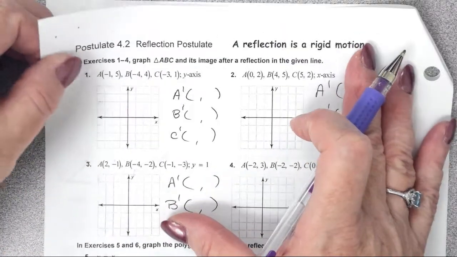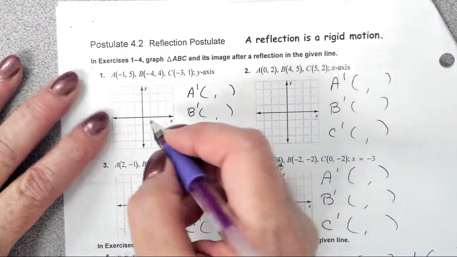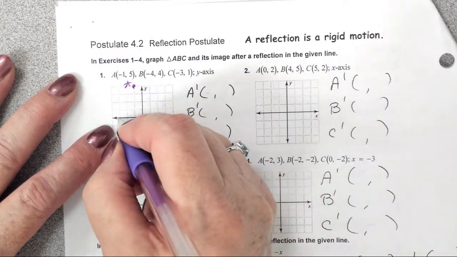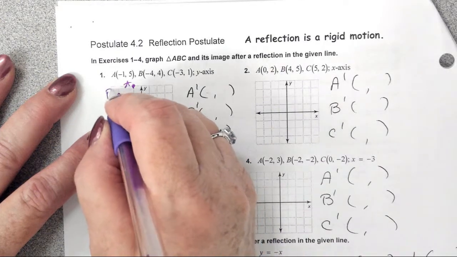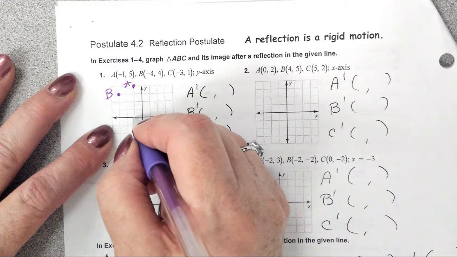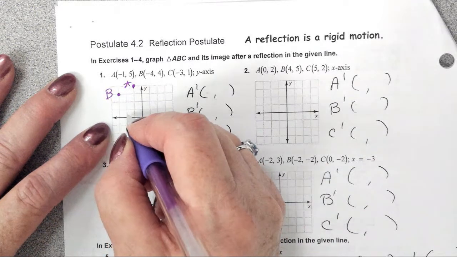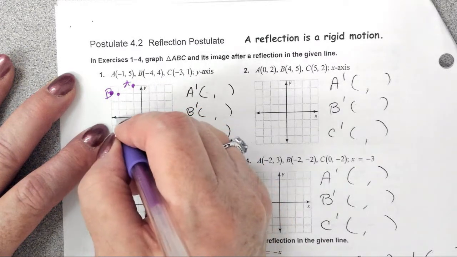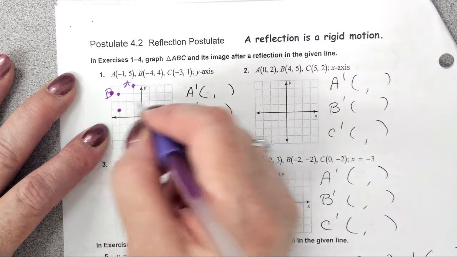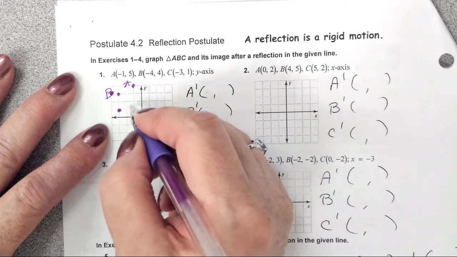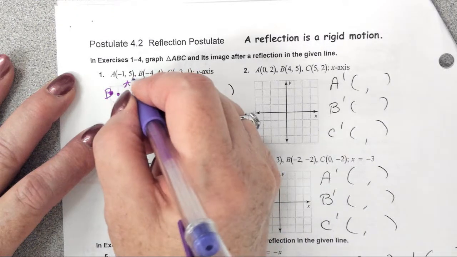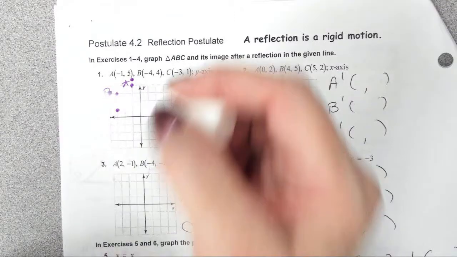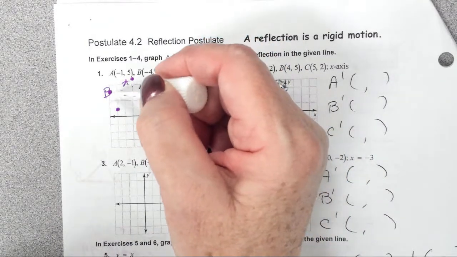So if we're going to reflect over the y-axis, well, first thing we need to do is plot our triangle here. So negative 1, 5, there's A. B is at negative 4, 4. And C is at negative 3. Oops, I missed something on there. 1, 2, 3, 4. B should be there. There we go. And then 1, 2, 3, same with A. Am I off on A too? Because it's not 1, 2, 3. Yuck. Yeah. Because it's only a 4 by 4 graph instead of a 5 by 5. This book drives me crazy.